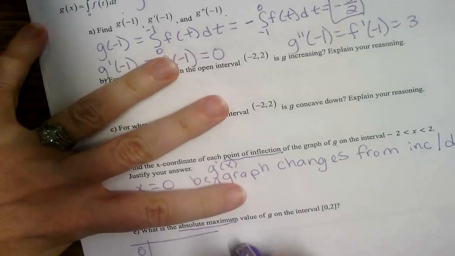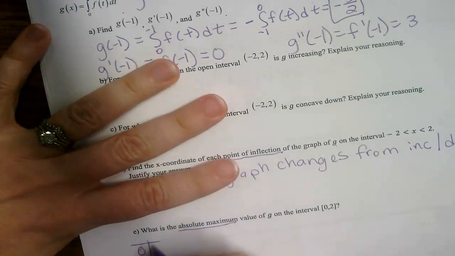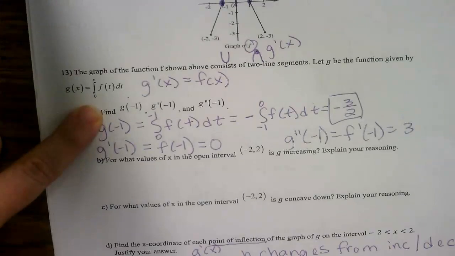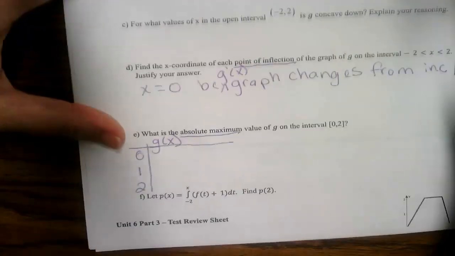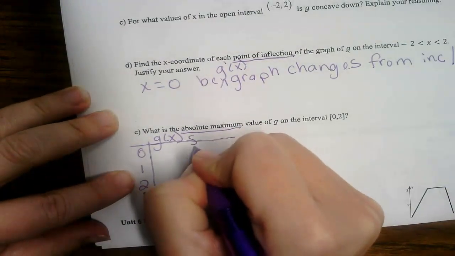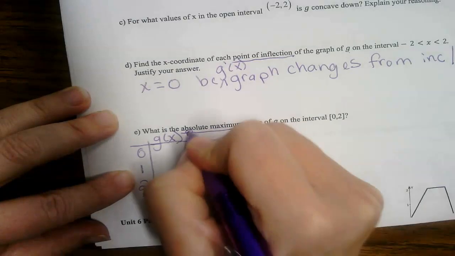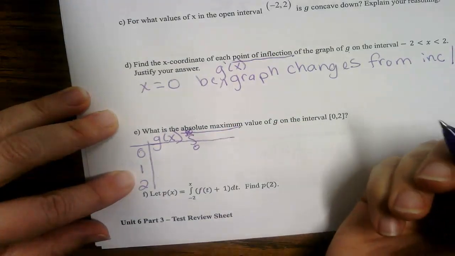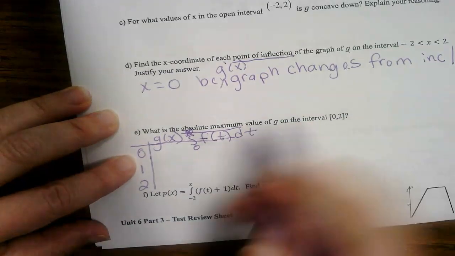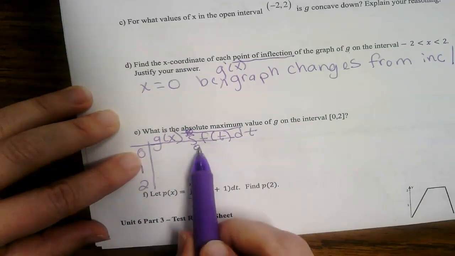Then to find your maximum values, we are going to use the equation that they gave us at the beginning up here. So the formula that we're going to use is to find between 0 and x of f of t dt. So the first one is between 0 and 0.